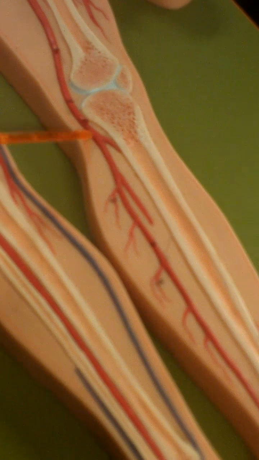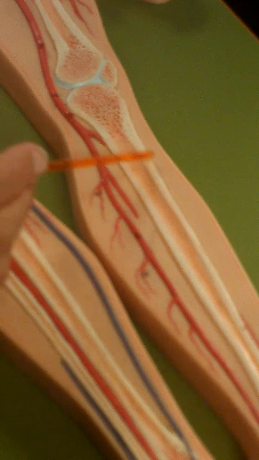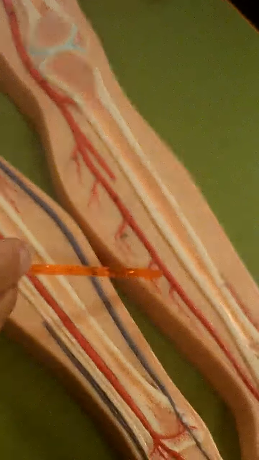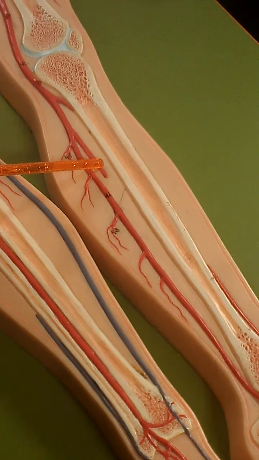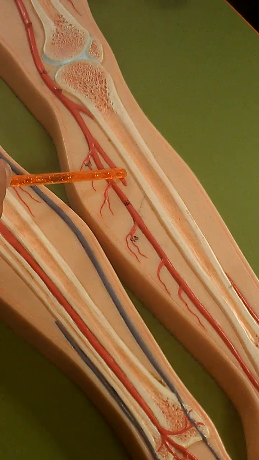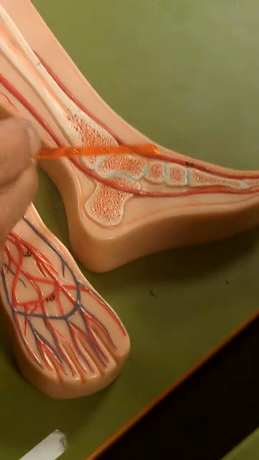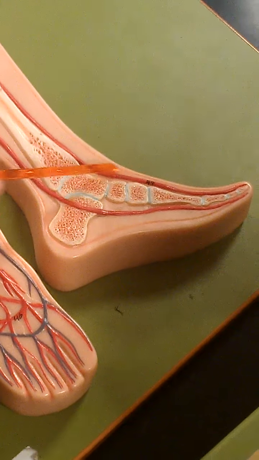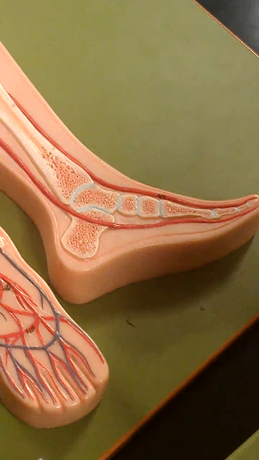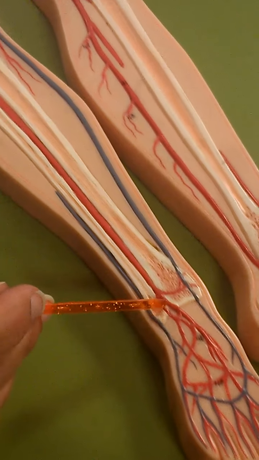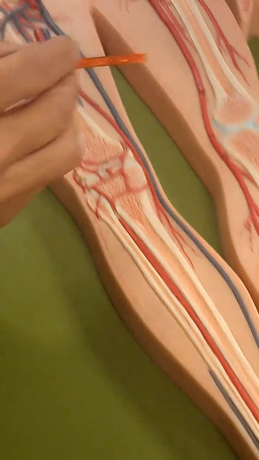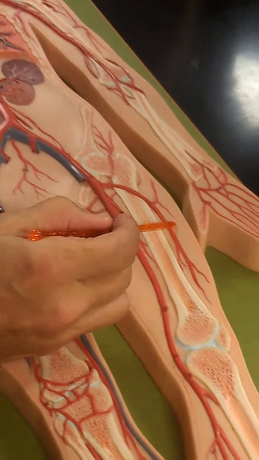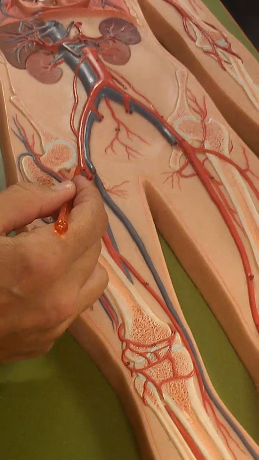And down here, it branches. Goes to in front, that's the anterior tibial artery. Goes in back, posterior tibial artery. Little branch coming off the posterior tibial is the fibular artery or peroneal artery. On top of the foot is dorsalis pedis. So here's anterior tibial artery again going into the dorsalis pedis. Now, one other artery I didn't mention is right here. This is the deep femoral artery.